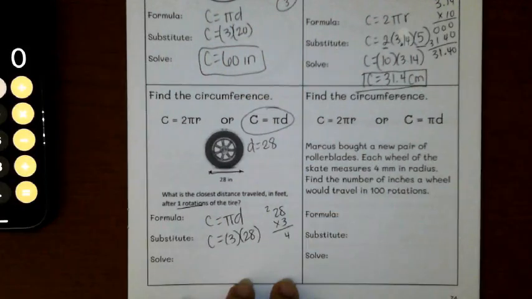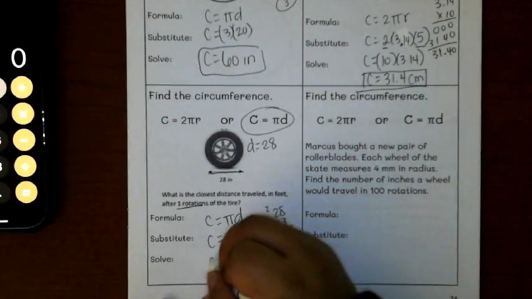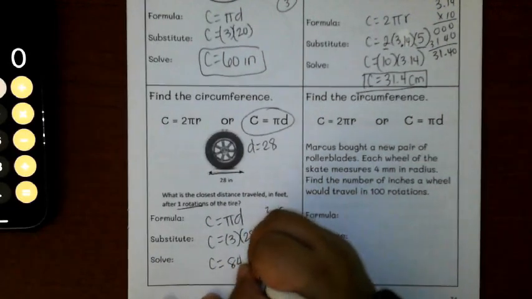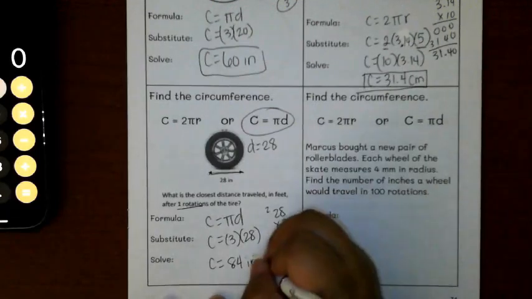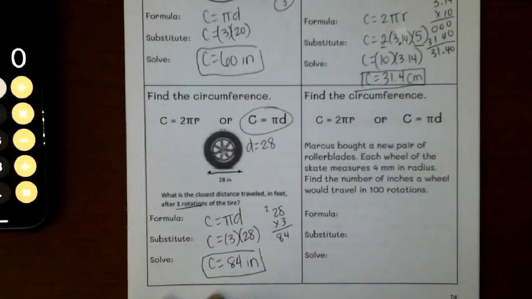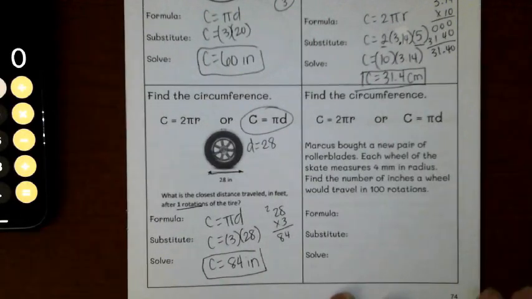And then 2 times 3 is 6, 7, 8. So we would have C is equal to 84 inches. Okay? Now, that's it. What it really boils down to is, do you have radius? Do you have diameter? You choose the correct formula for it, and then substitute your answers.